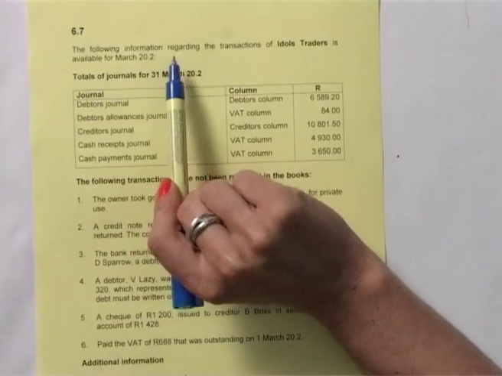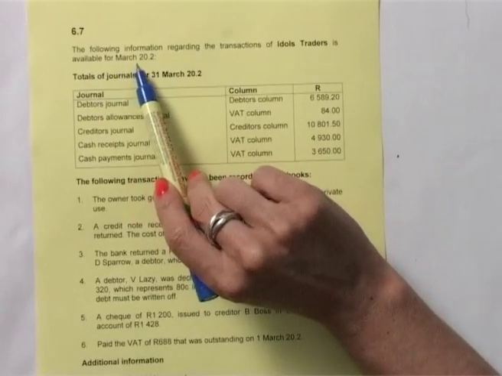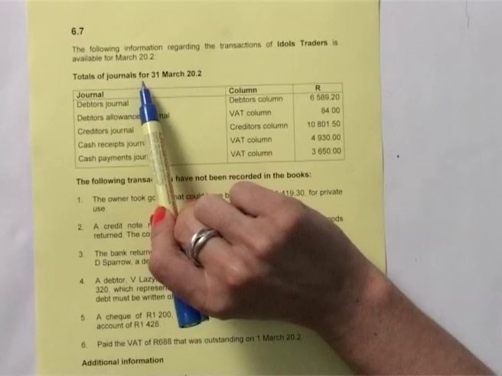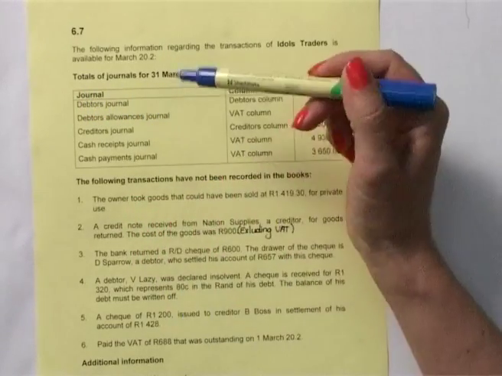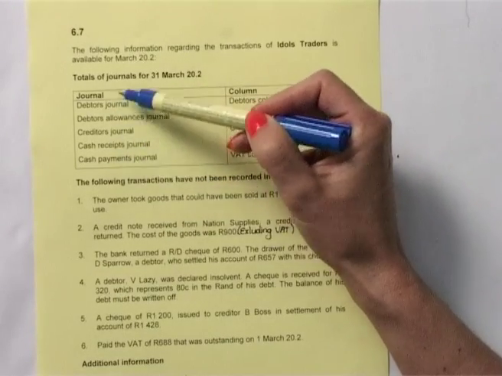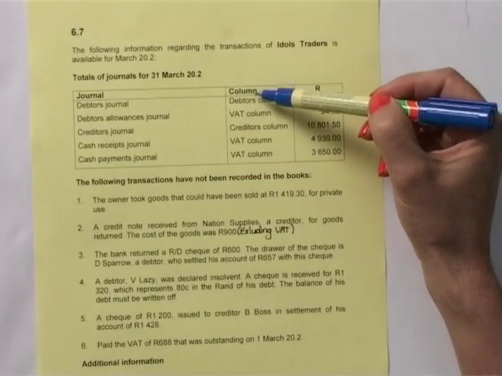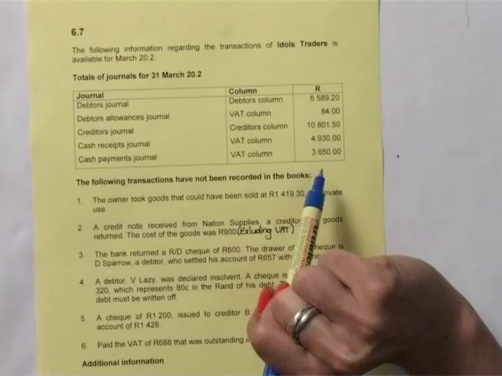The following information regarding the transactions of IDLS Traders is available for March 20.2. Then they give me totals of journals for the 31st of March 20.2. This means that the normal trading transactions for March have already been captured, and they provide us with specific columns from these journals and the amounts given.